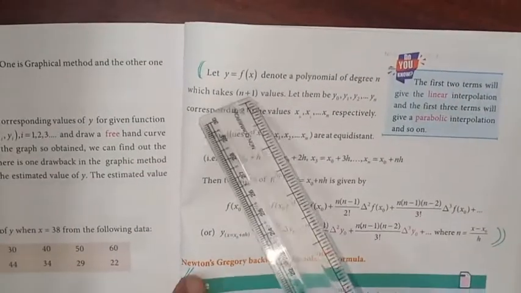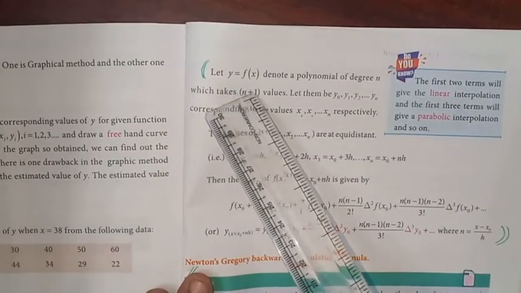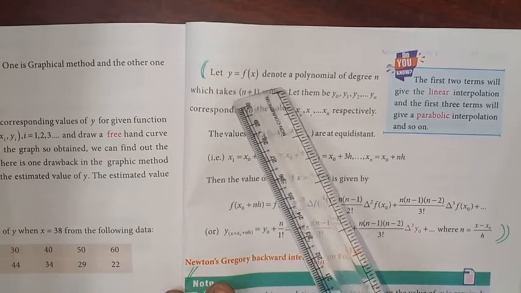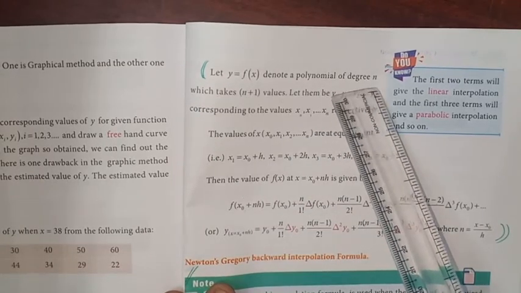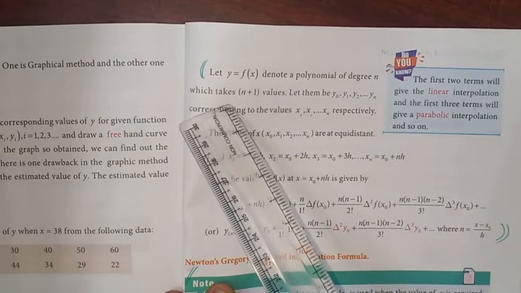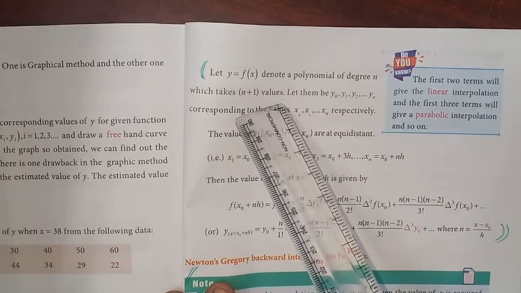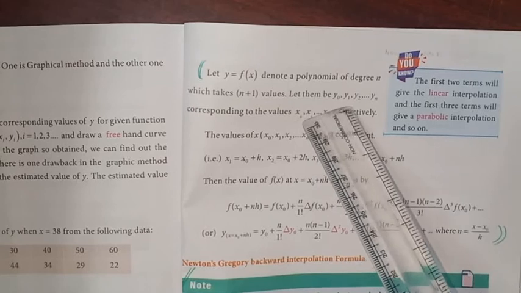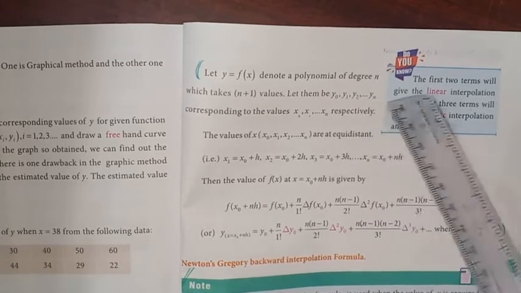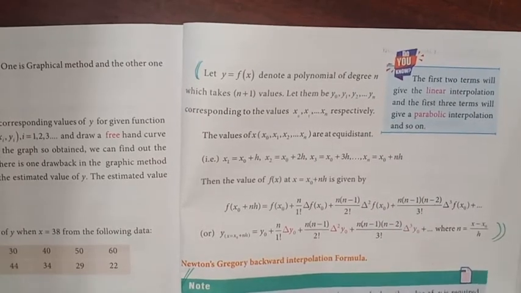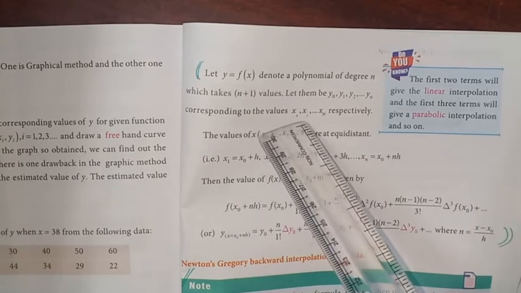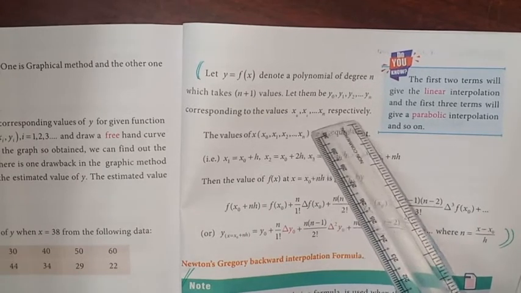Here let y equal to f of x denote a polynomial of degree n which takes n plus 1 values, let them be y0, y1, y2, etc. up to yn, corresponding to the values of x0, x1, x2 up to xn respectively.